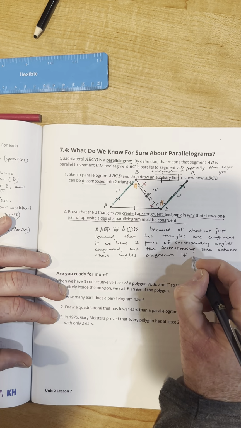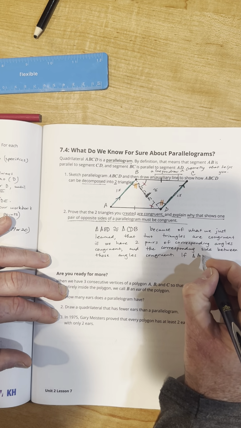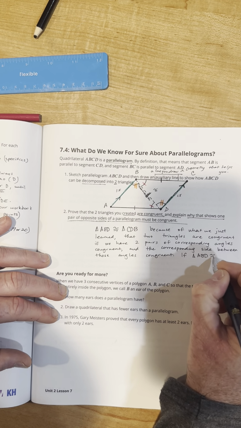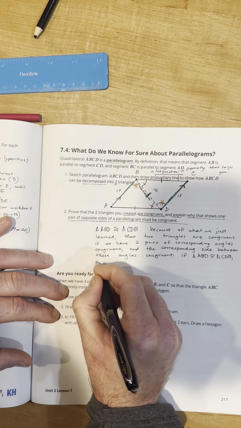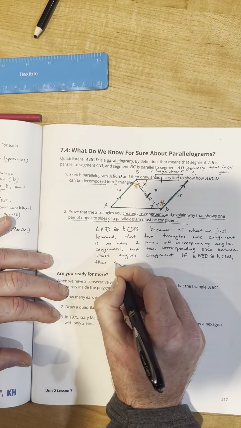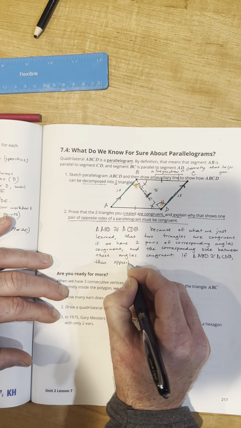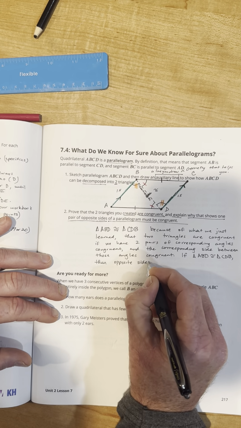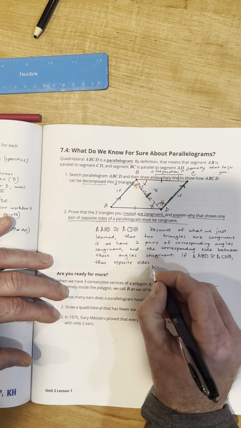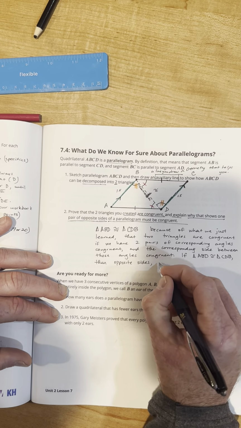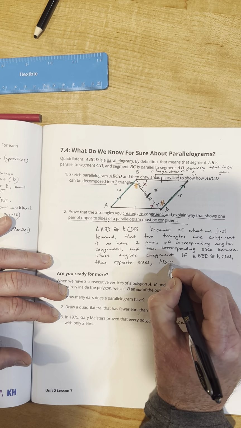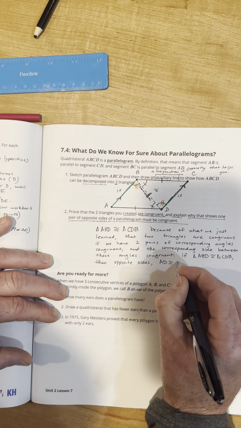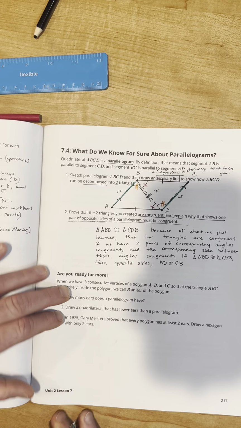So if triangle ABD is congruent to triangle CDB, then opposite sides AD is congruent to CB.